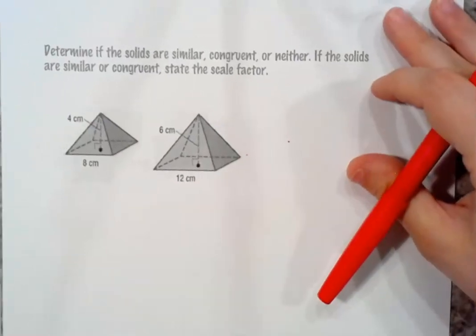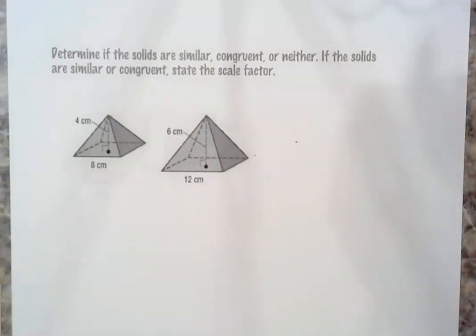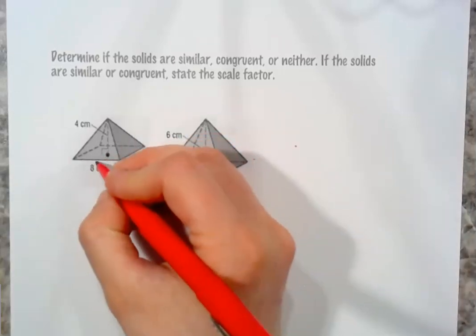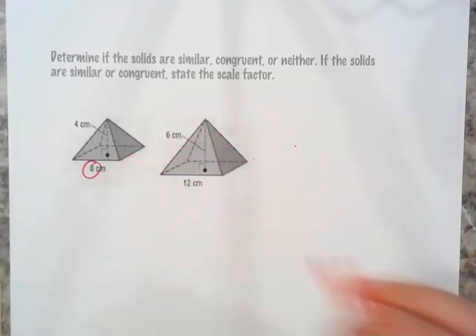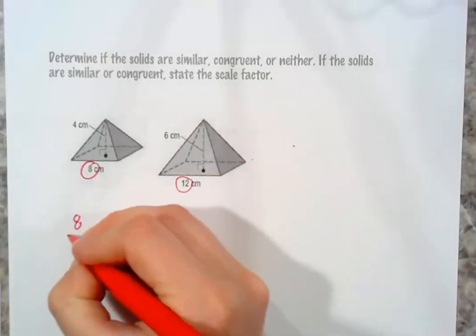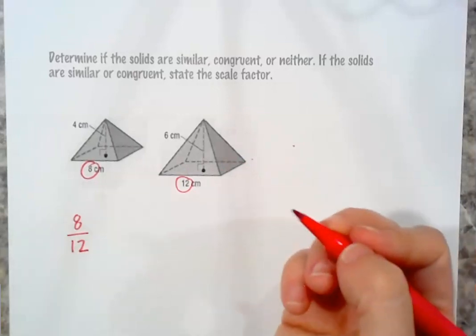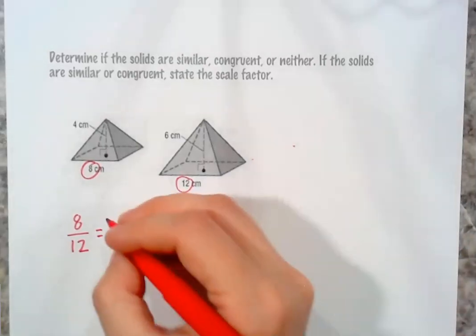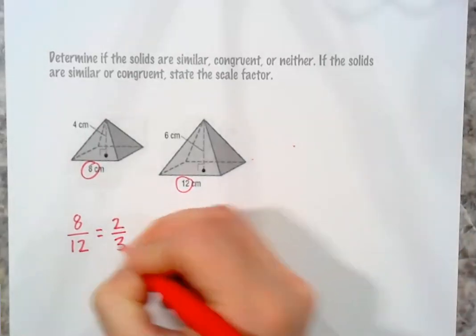We are asked, determine if the solids are similar, congruent, or neither. If the solids are similar or congruent, state the scale factor. Okay, so for them to be similar, remember they have to have the same scale factor, so we just have to match. So let's start with 8. What does 8 match on this pyramid here? Well, it matches 12. So now our scale factor, we just reduce corresponding parts. So what goes into 8 and 12? Well, 4 does, so I'm going to get 2/3.